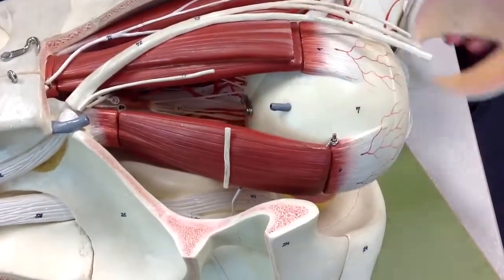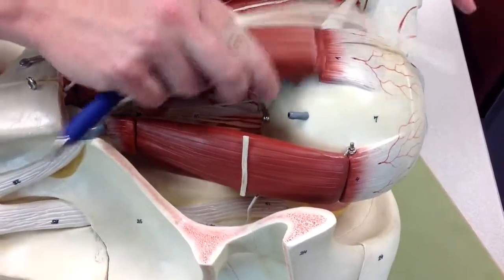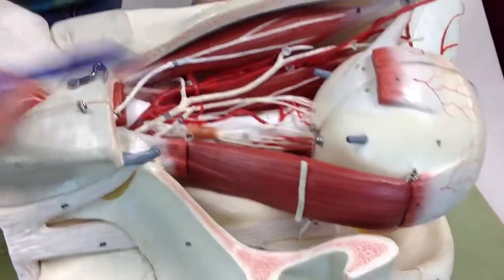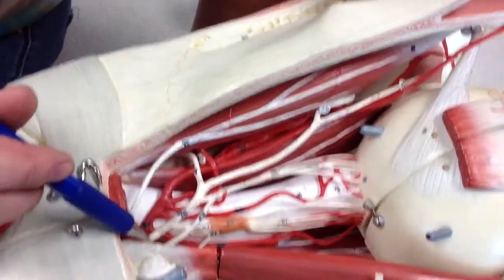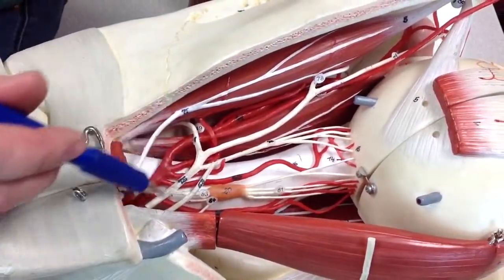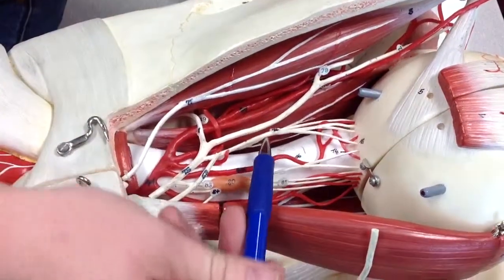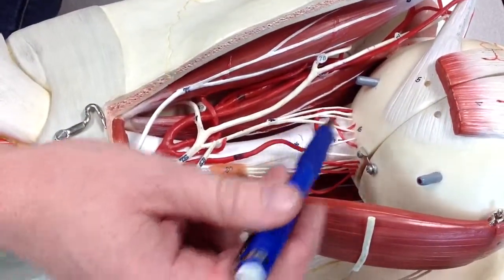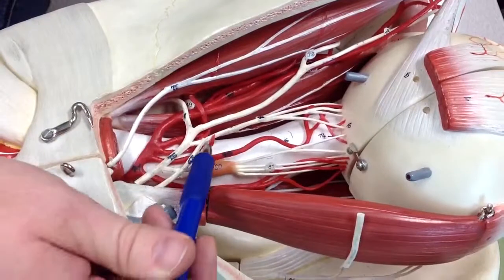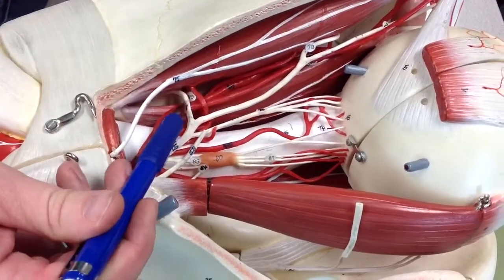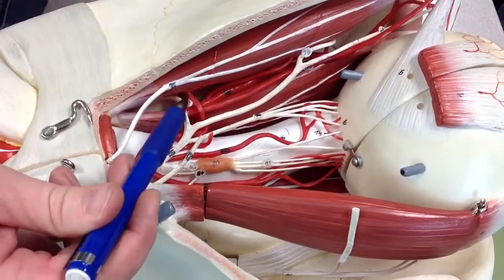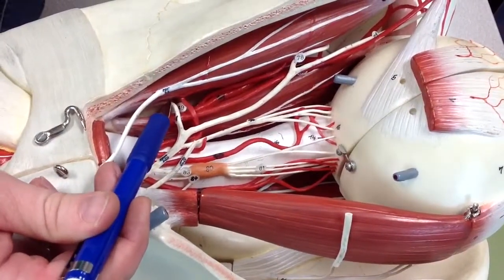As we remove these muscles and we look in deeper here, again, we still see the superior oblique and the medial rectus. This is the nasociliary nerve, number 75. Nasociliary nerve is giving off the long ciliary nerve, which is going to be sensory to the eyeball itself. Then nasociliary nerve is giving off the posterior ethmoidal nerve, which goes with the posterior ethmoidal artery through the posterior ethmoidal foramina to get to the nasal cavity.